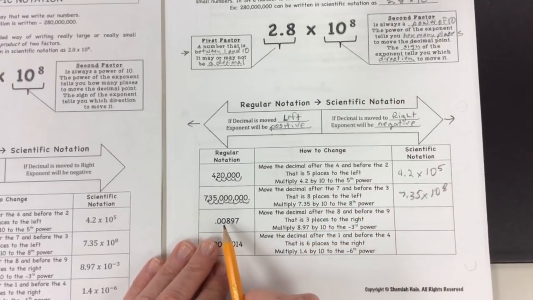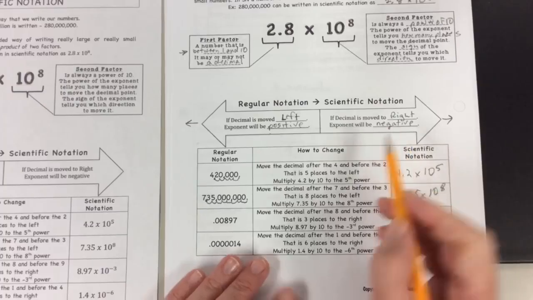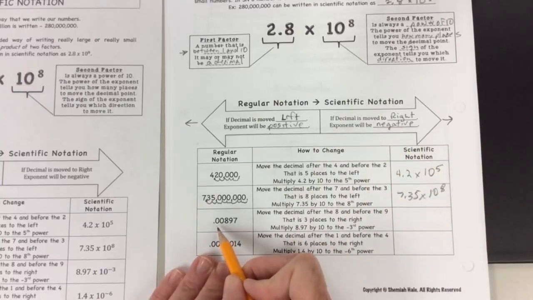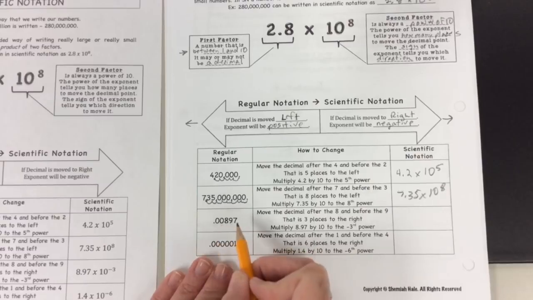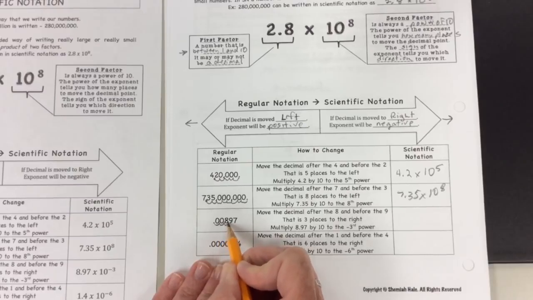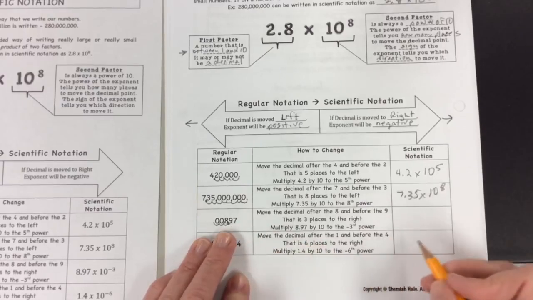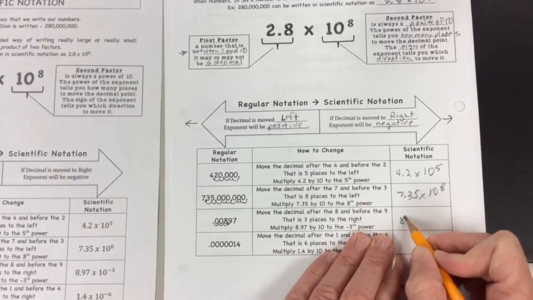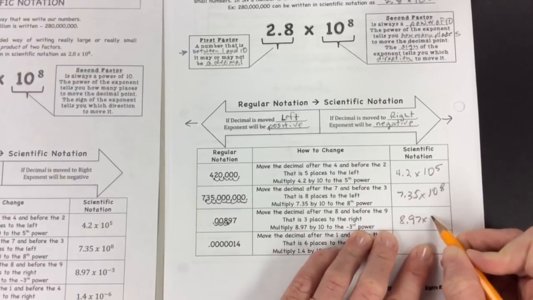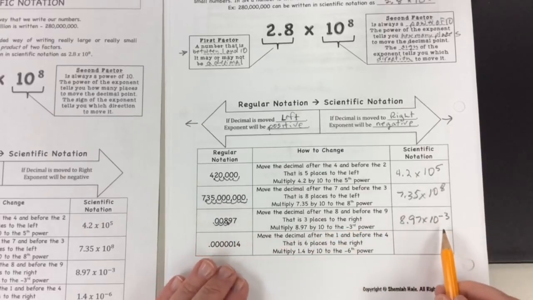Now, as you see, this one looks different. So we need to move this decimal to the right. So the exponent will be negative. Same thing, we need to move it until it gets to a number between 1 and 10. So 1, 2, 3, we would stop here. Because we don't go again, because that would give us 89.7, and 89 is bigger than 10. 8 works. So this will be 8.97 times 10 to the negative 3 power, because we moved it 3 times to the right.